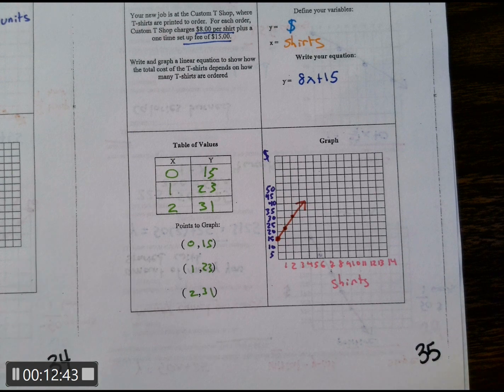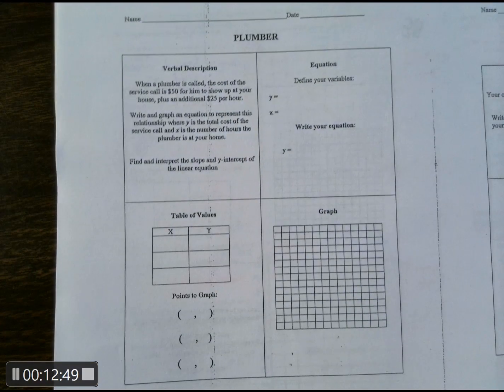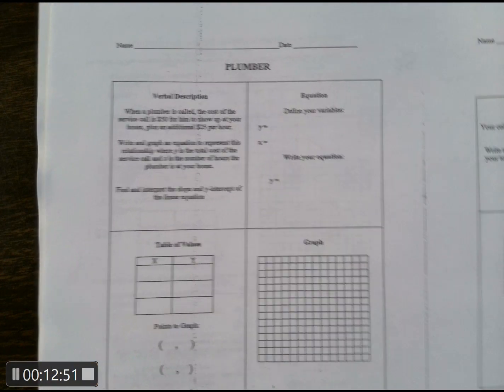We good? All right, we're gonna move on, and I want you guys to try the plumber and the cell phone charges. And tell you what, actually, no, just do plumber and cell phone charges.